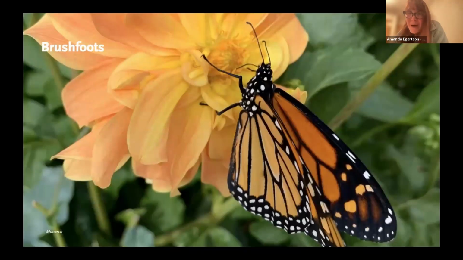And then, of course, the monarch. The monarch belongs to the brushfoot family. And you probably noticed that the majority of these butterflies that I just showed you in this brushfoot family have some combination of oranges, browns, maybe some white, maybe some grays in them. It's just one of their common traits.